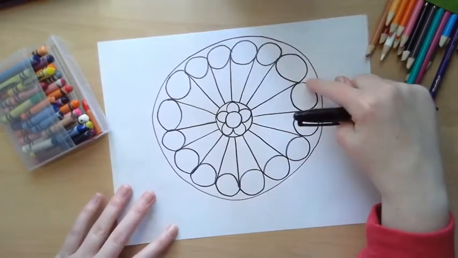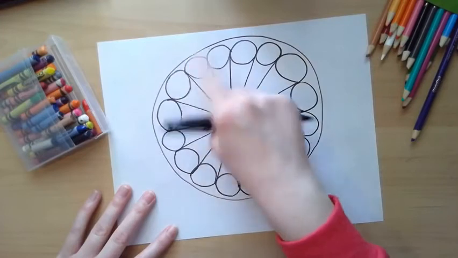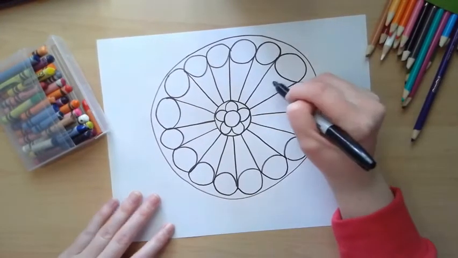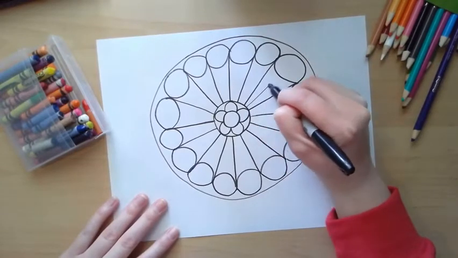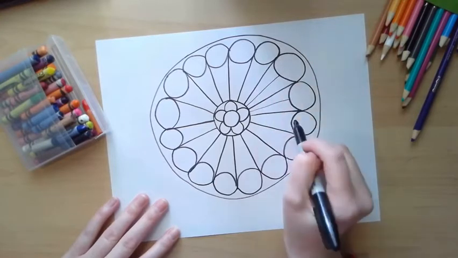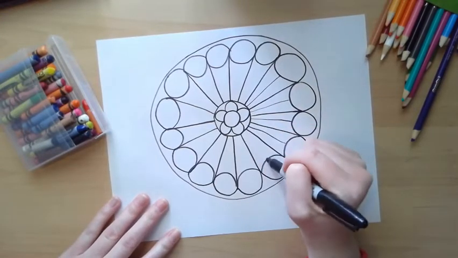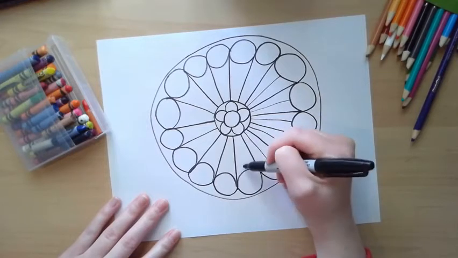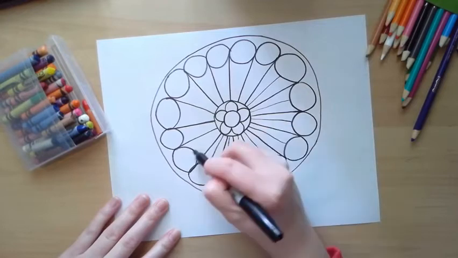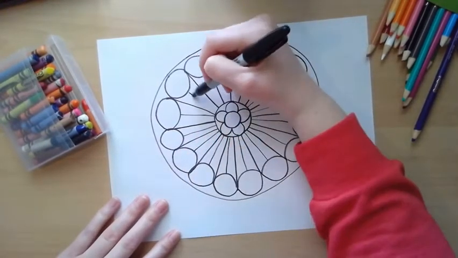And I'm going to color all of that in with a black, either crayon or colored pencil, whatever I decide to color this in with. You could add more lines if you want to. You could add lines that connect the bottom of the circle back toward the center to make it look a little more like sunshine, I guess. It kind of looks like the rays of the sun going toward the outside. You can add patterns inside of these little circles.